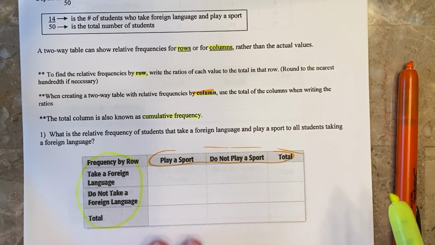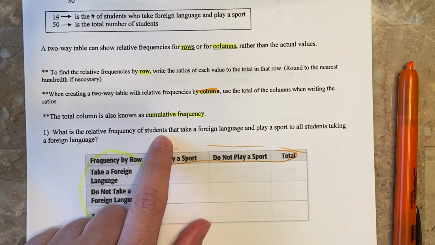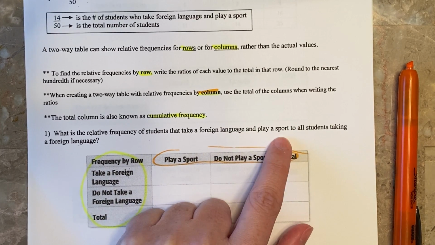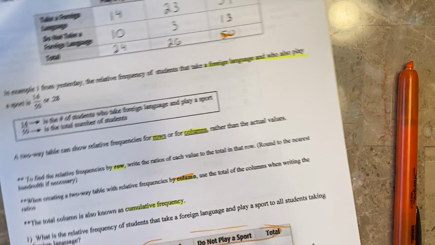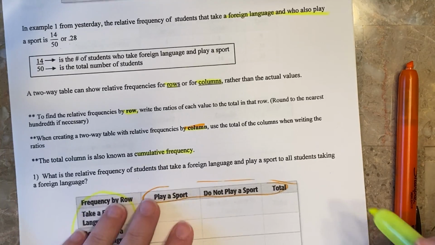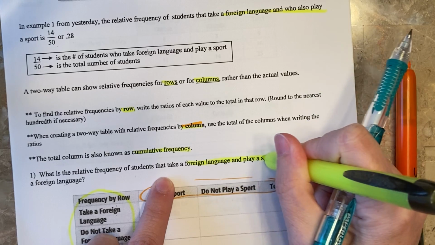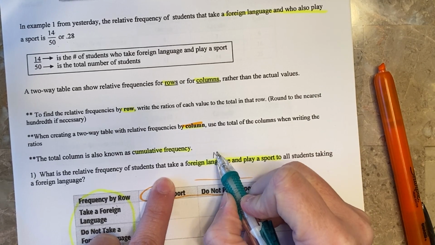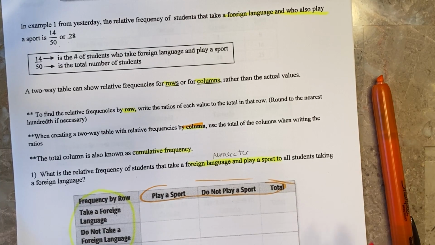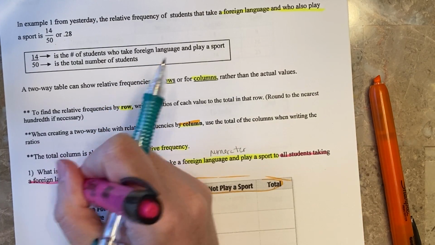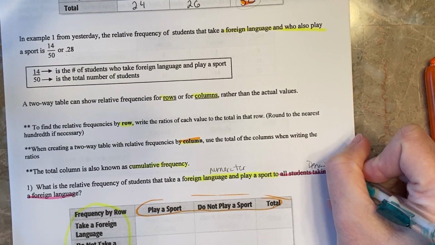All right, so let's start showing you how to do one. First question: what's the relative frequency of students that take a foreign language and play a sport to all students taking a foreign language? We can get that answer right away by just looking over here. The relative frequency of a student taking a foreign language and playing a sport is going to be your numerator, to all students taking a foreign language, which is going to be your denominator.